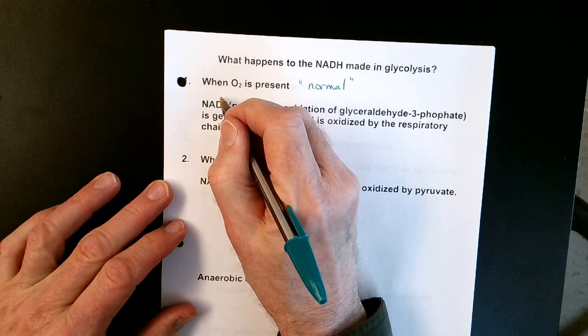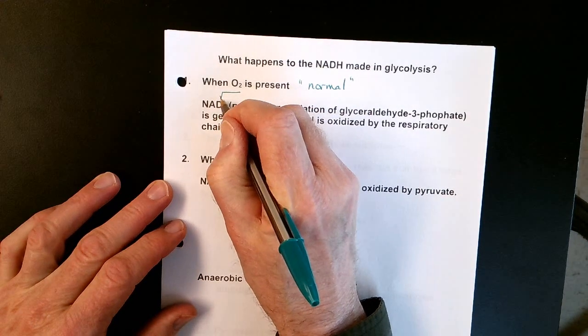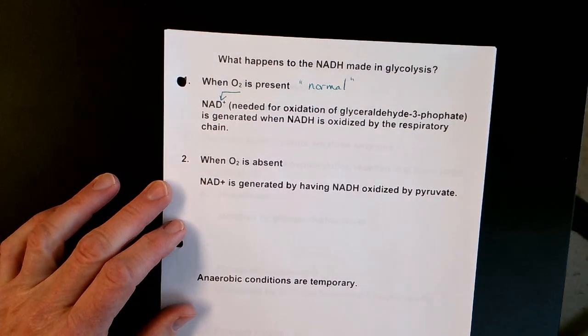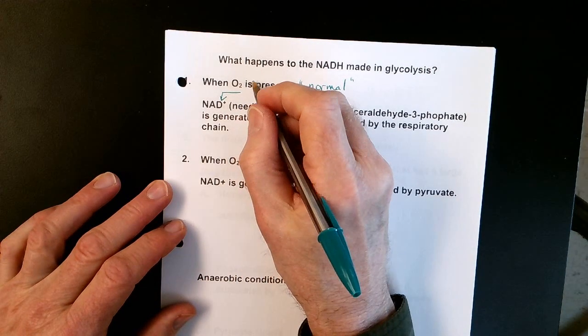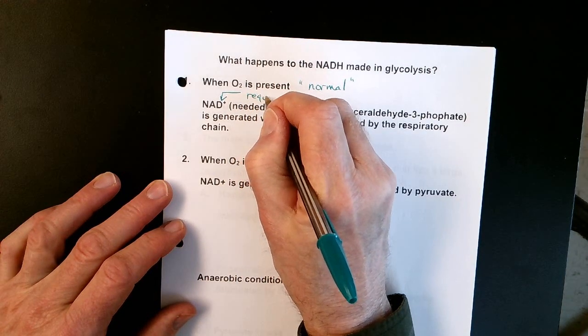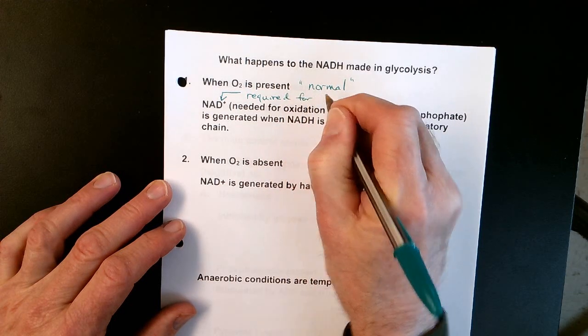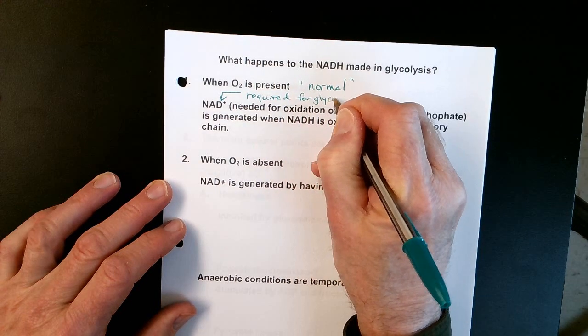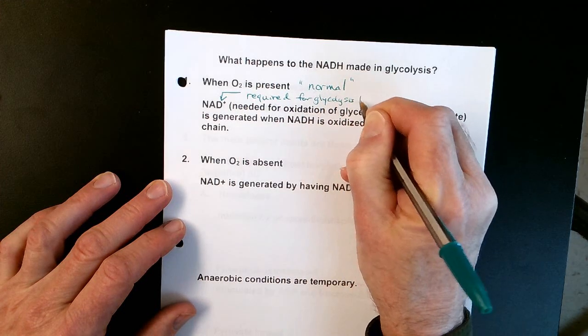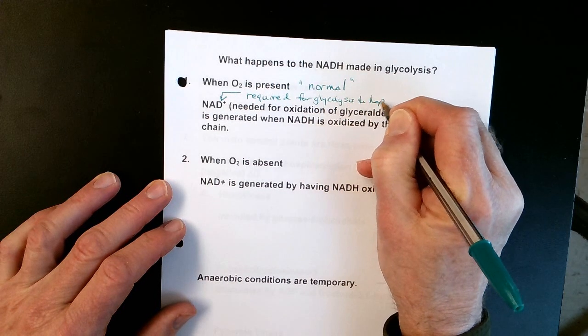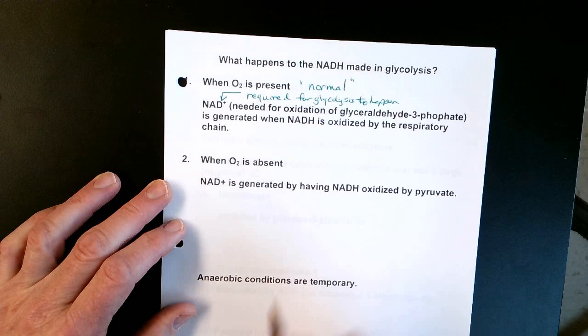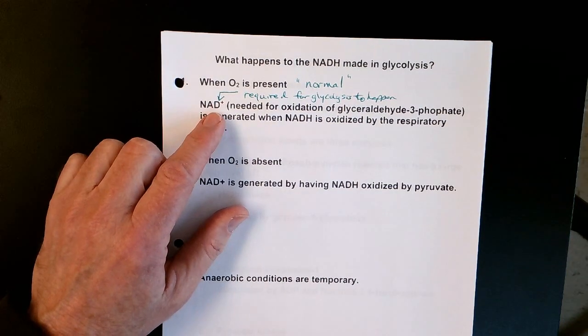So here's what matters in this circumstance. Now, NAD is actually one of the critical requirements for glycolysis to happen. Right? You need this stuff around in order to keep fuel from backing up and you running out of energy.